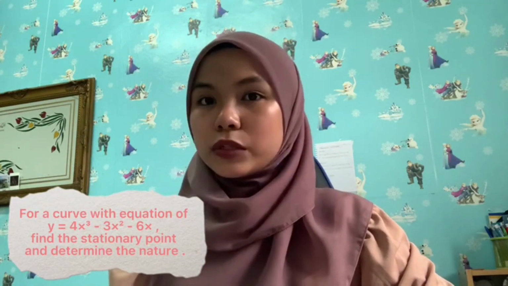Alright. Assalamualaikum, my name is Arina binti Tajul Rashid from DKM2A. My matrix number is 09DKM21F1012. Question 2. For a curve equation of y equal 4x cubed minus 3x squared minus 6x, find the stationary point and determine their nature.